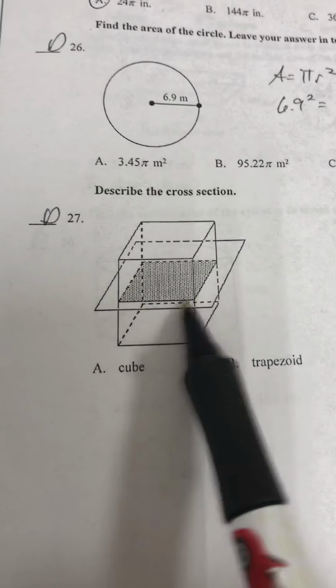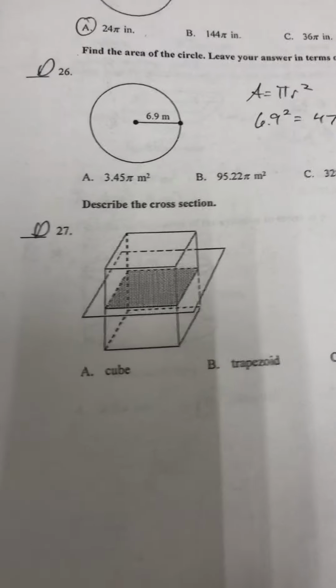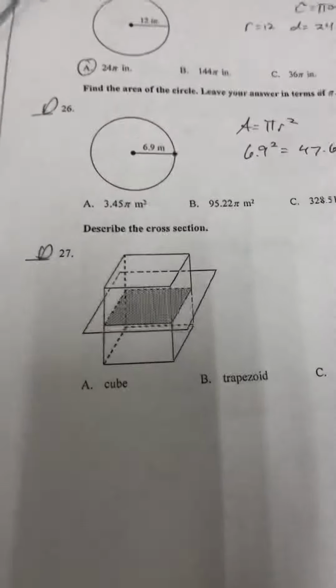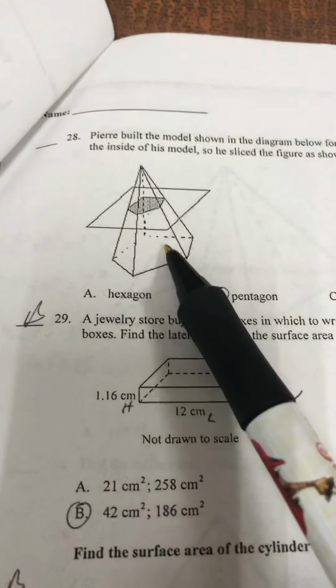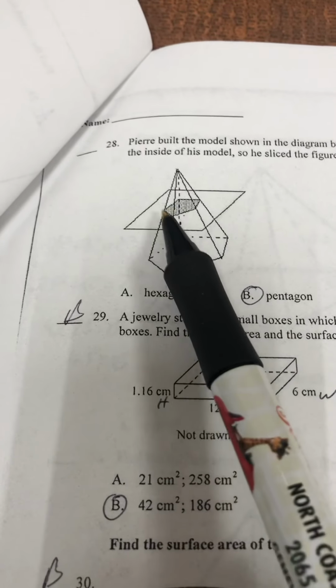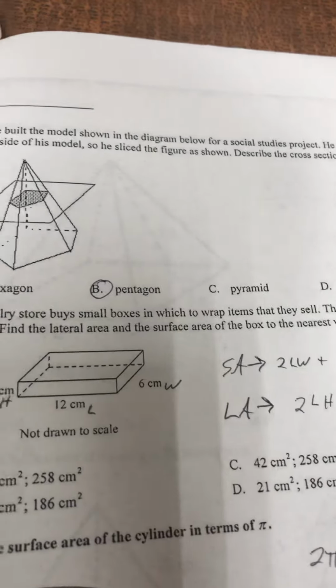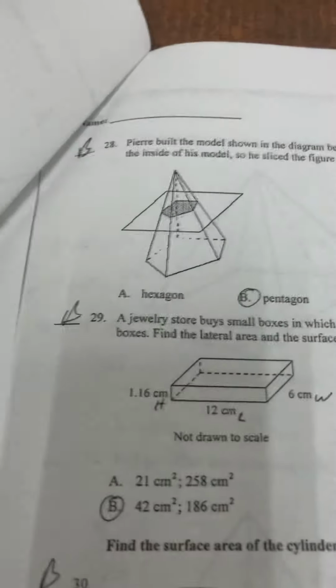Describe the cross section. That's going to be the shaded section, and that's going to be a square. With that plane cutting through that cube. We have a plane cutting through this pyramid, and that is going to be a 1, 2, 3, 4, 5-sided object, which is a pentagon, B. Add that right B up there.